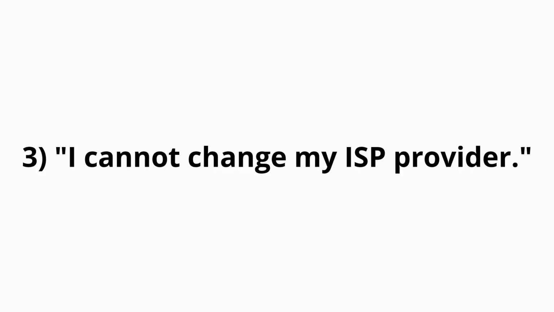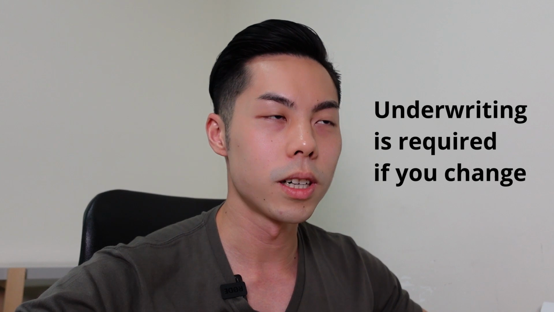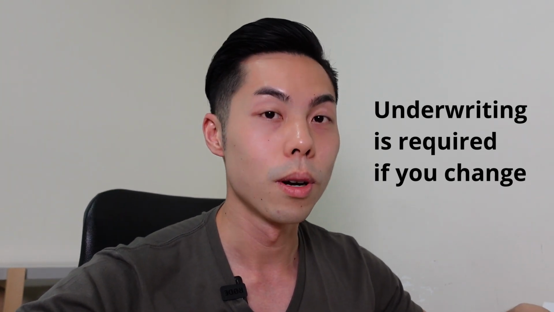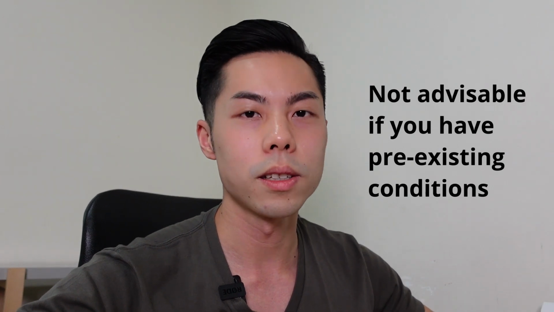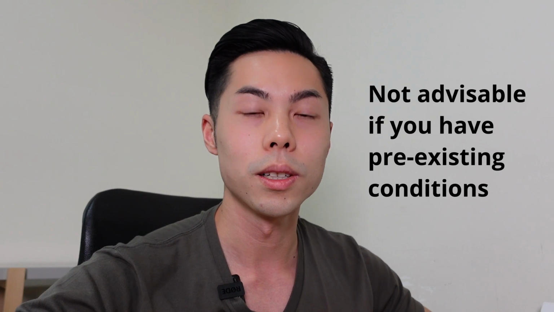And the third common misunderstanding that I hear is that you cannot change your integrated shield plan provider. And this is not true. You can always change to another insurer if you like. But do note that whenever you change to a new insurer, they will have a set of medical underwriting questionnaires that you have to go through, which if you have a pre-existing condition, I highly advise against changing to a new insurer because they might set some exclusion for you if you were to be insured with them.